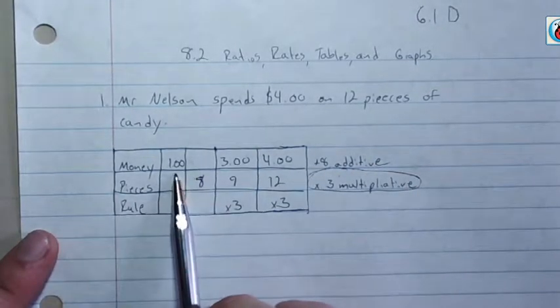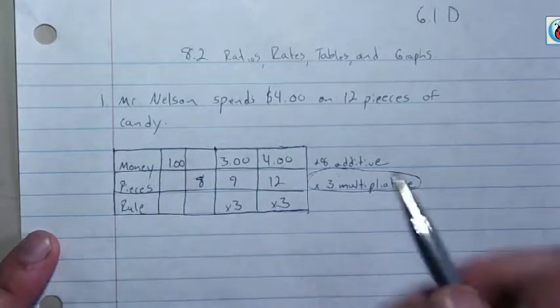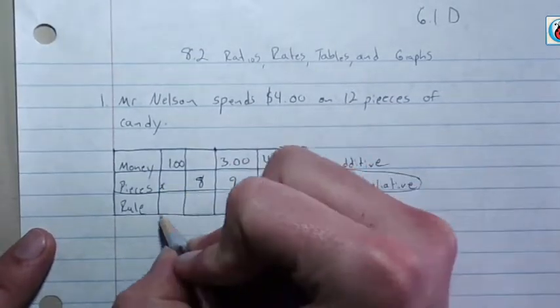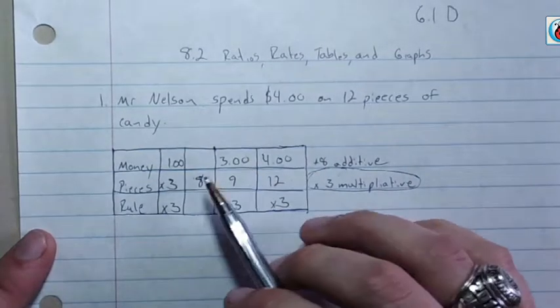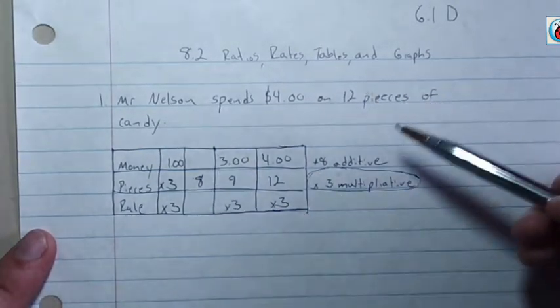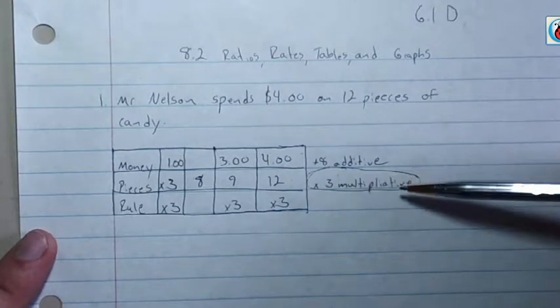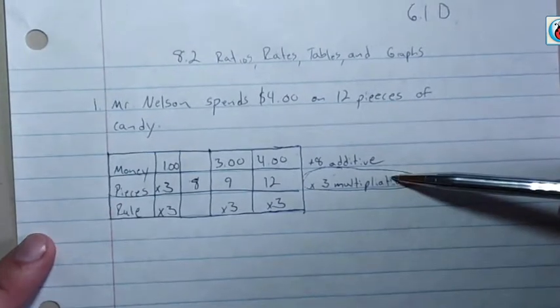And now if we come over to this first one, since we still have our money, we can multiply our $1 times 3, because that's what our rule is over here. And we would find out that we would be able to have 3 pieces of candy. But now I've got this one blank left over here. So if we were multiplying to go from money to pieces, in order to do it backwards, we would do the opposite of multiplying. And I hope that you guys know that the opposite of multiplying is dividing.